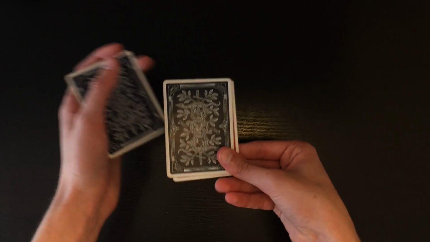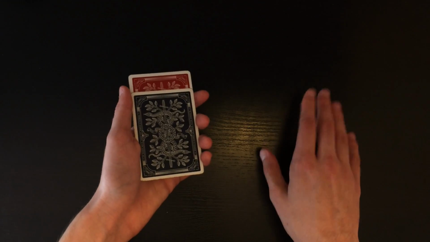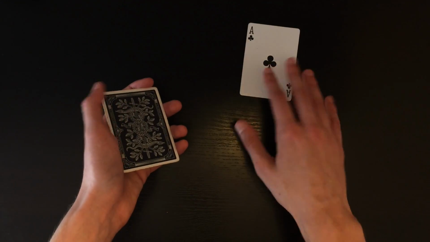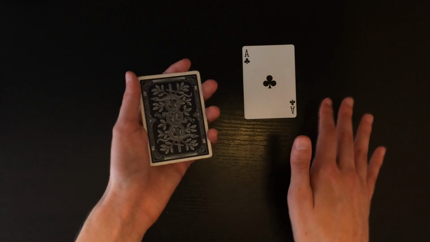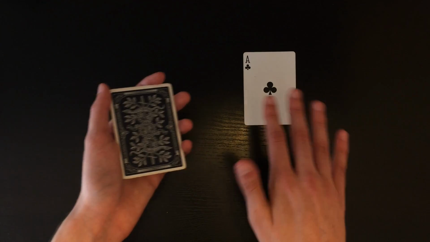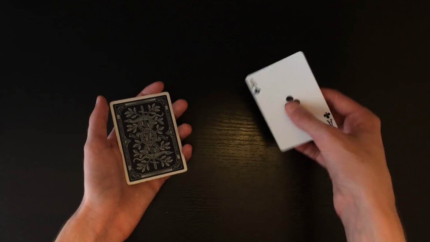And at this point, it's actually kind of funny because at first they saw all the cards were red except for the one blue card, but now they see all the cards are blue except for the one red card. And you kind of don't even pay attention to this part, but the spectators will pay attention to this part, and they're going to be so confused at what is going on. They're going to be so amazed that you instantly change the color of the cards so quickly.